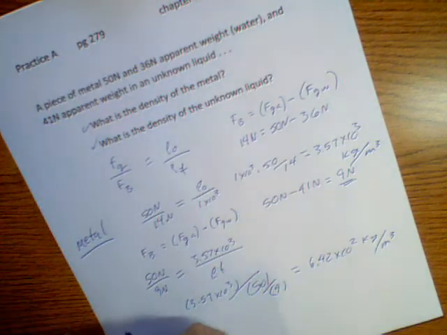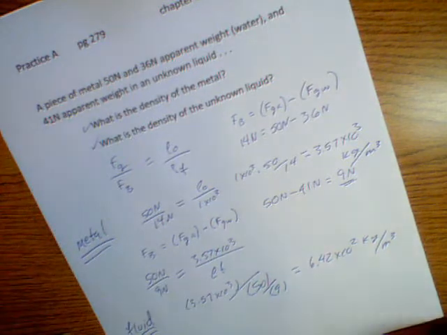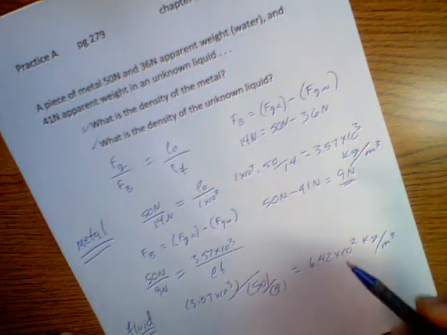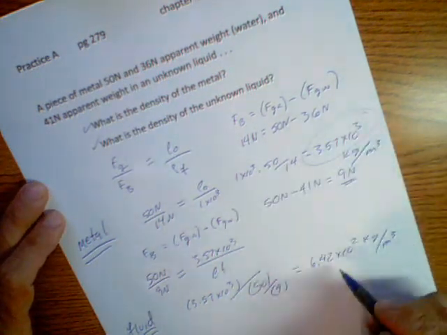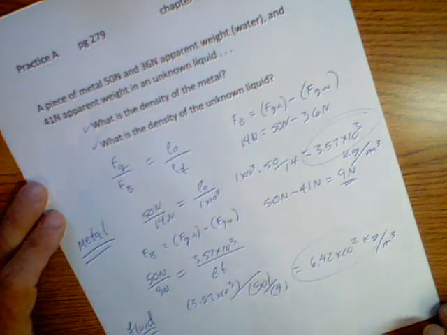Okay, and so don't forget, this is the fluid, and that's the metal. Right? So we solved for the metal, and we solved for the fluid. Right?